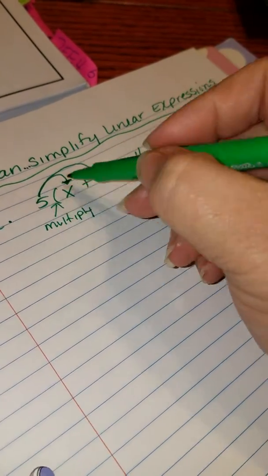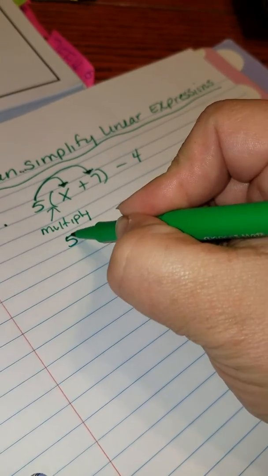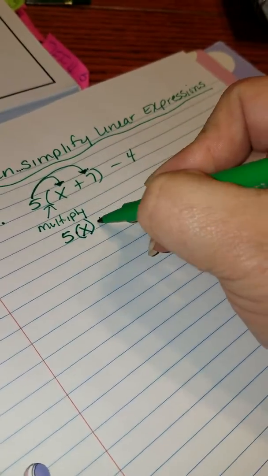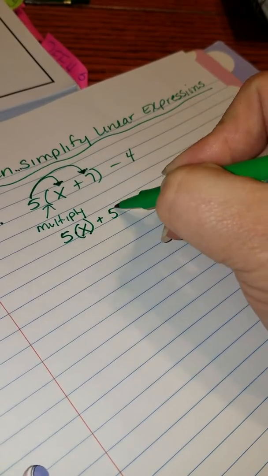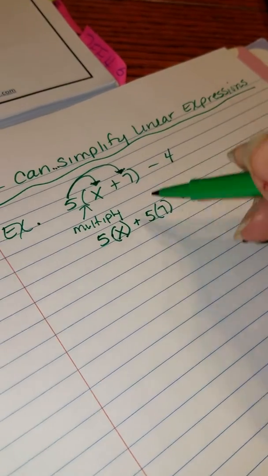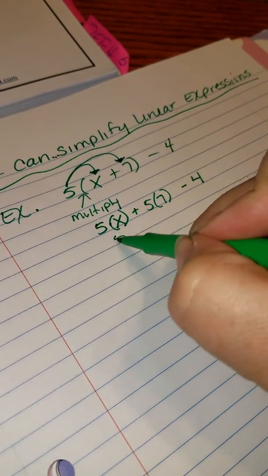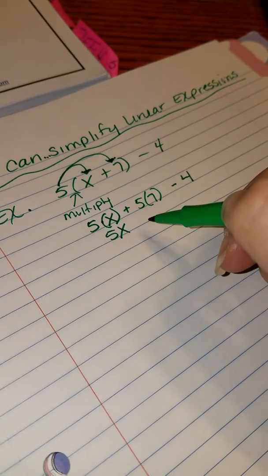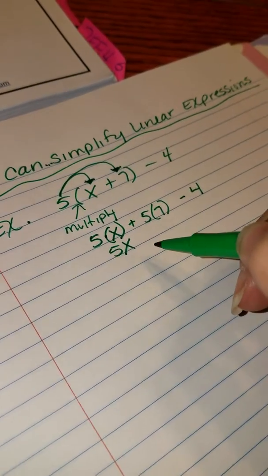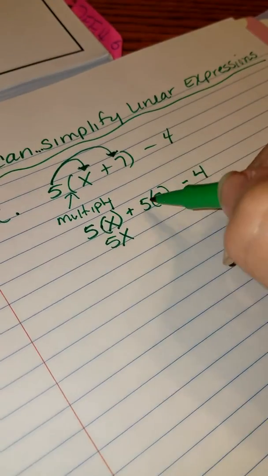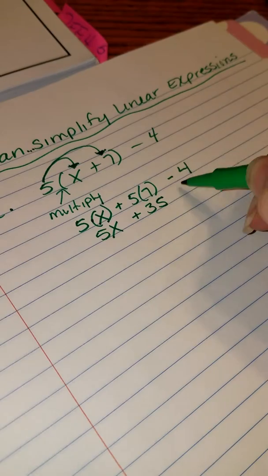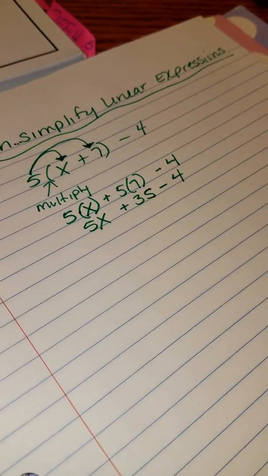So what this ends up looking like, I'll write it down here, is 5 times x, put that in parentheses, plus 5 times 7, minus 4. 5 times x we know is just 5x. Okay, with algebra, we just put the things together. We don't necessarily need to have a dot or anything in between. Plus 5 times 7 is 35, and then the minus 4 stays the same.